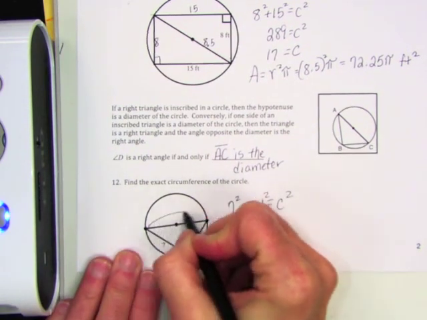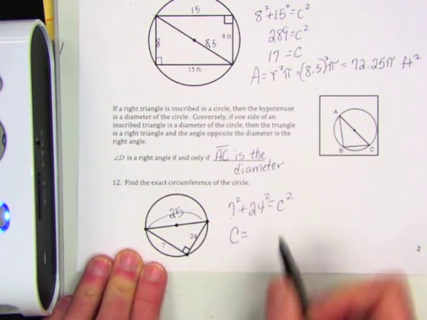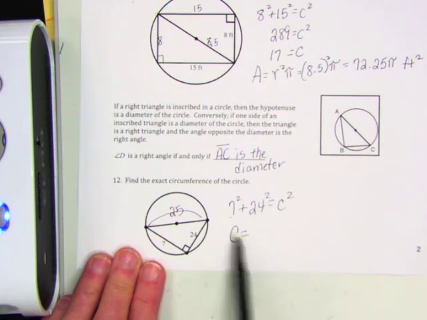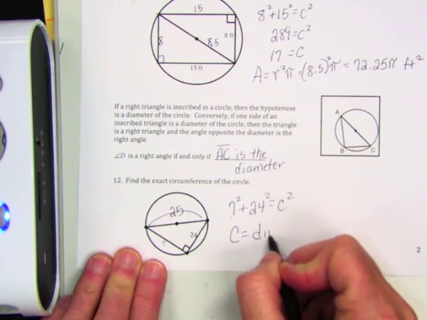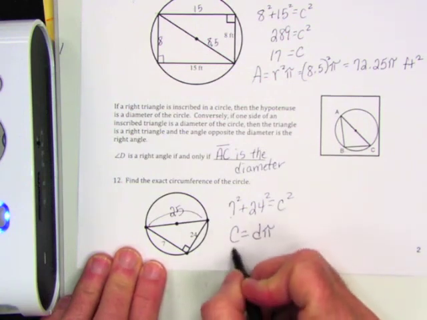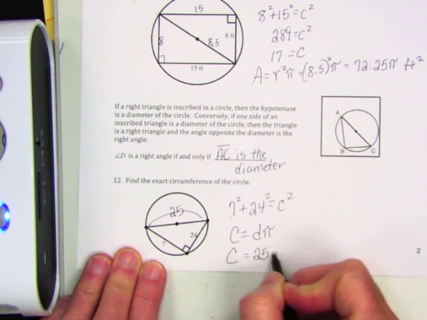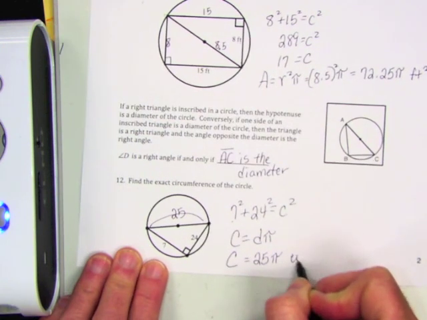So this whole diameter is 25. And so if we're going to go calculate the circumference of our circle, we're going to use diameter times pi. Radius times 2 times pi also works, but if we're given the diameter, this is a shorter way. The diameter is 25, so the exact circumference is 25 pi. And there are no units given, so we'll just write U.